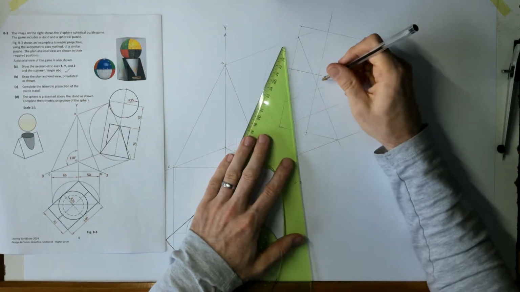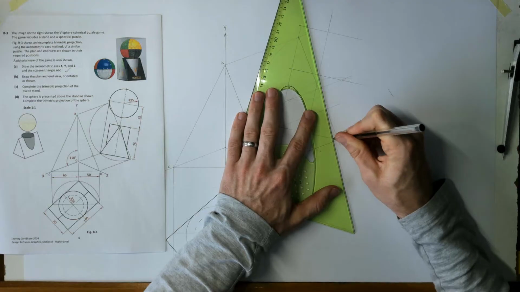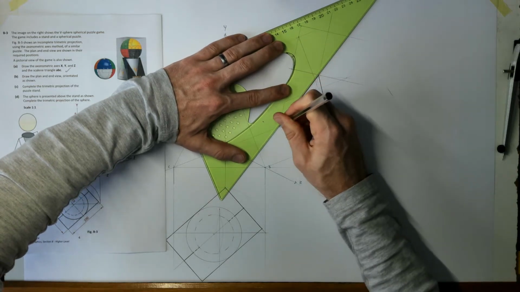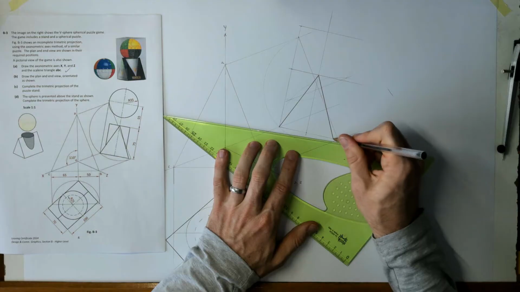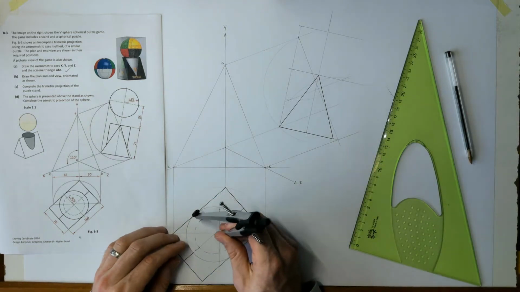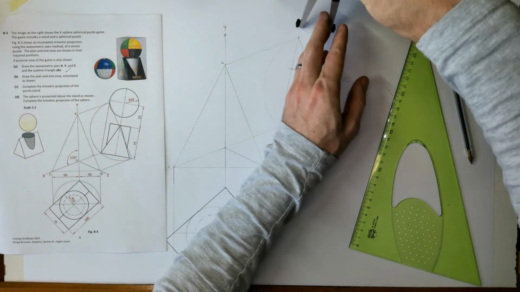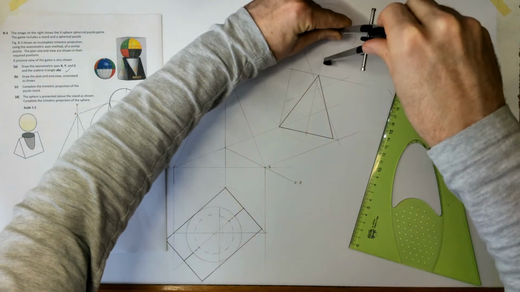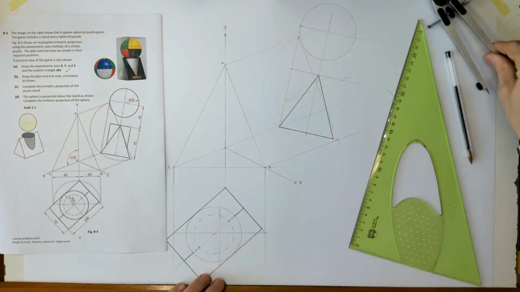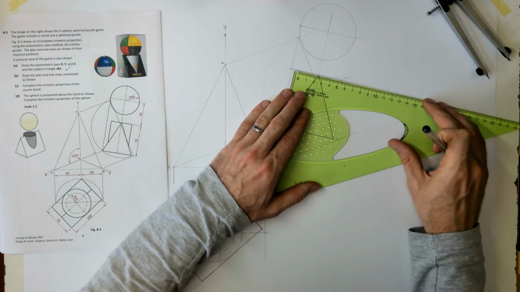So let's draw my triangle. It is 75, yeah, 70. Triangular prism. Okay, and our radius 35 then for our sphere, and that's the center of our sphere. Right, we can draw that up here. Okay, and then finally we have our cylinder, which is radius 25, so 50 across.